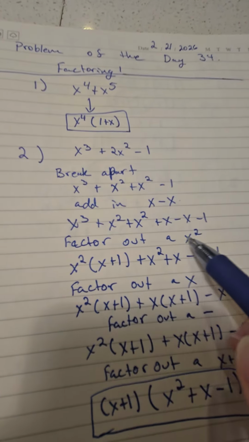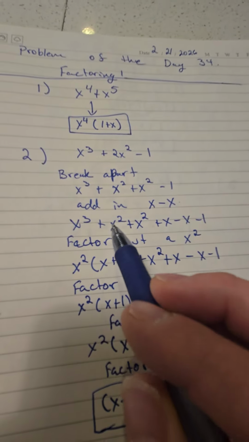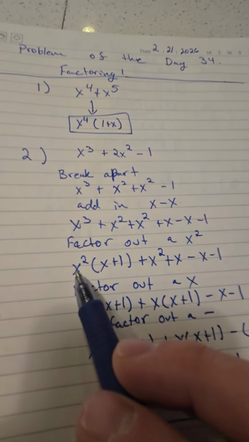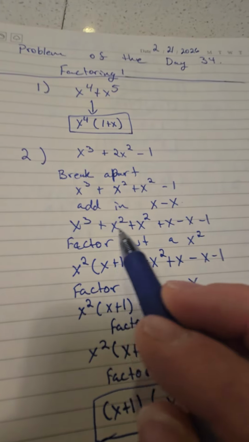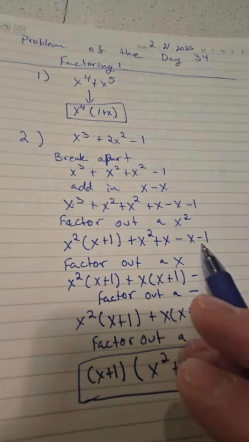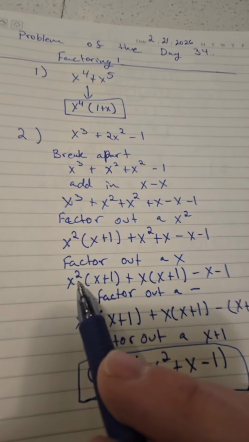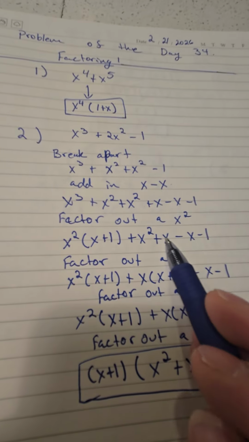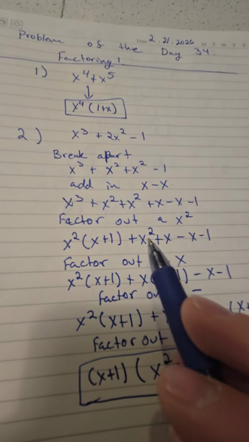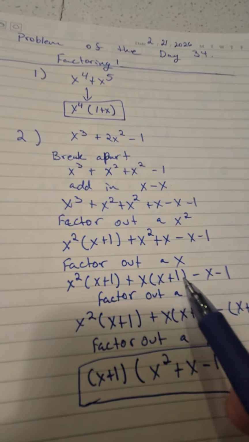Now we can factor out an x squared from this beginning term here. So you get x squared in parentheses x plus 1. So that just got moved out, and then the rest stays the same. Now we're going to factor out x from this middle part. So we got that first part already here, and factor out that x here. So this turns to 1, and x comes on the outside. So this just becomes x. See how that broke apart?